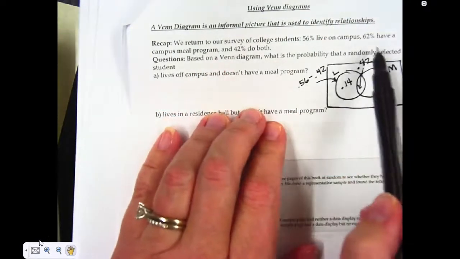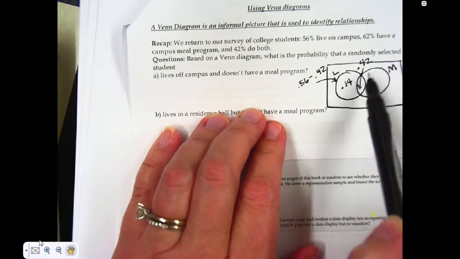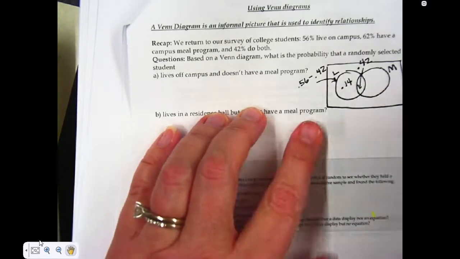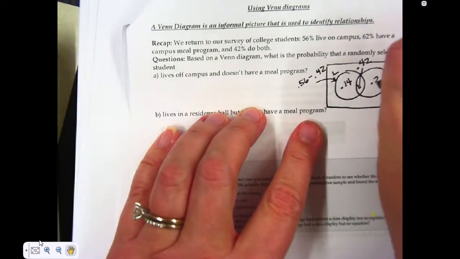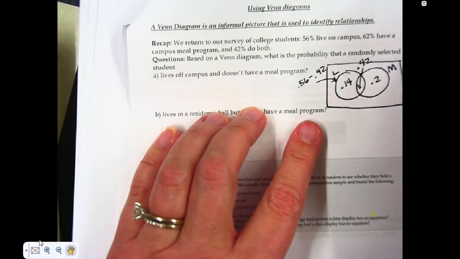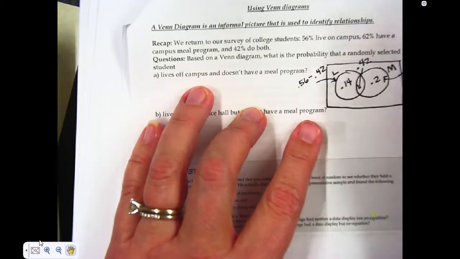Okay, now it also told me that 62% have a meal plan. So again, this whole circle has to add up to 62%. So I'm going to take the 0.62 minus the 0.42, which means that 20% only have a meal plan. They don't live on campus. And again, I don't expect you to do this every time, but just for your notes, I got that by taking 0.62 minus 0.42.